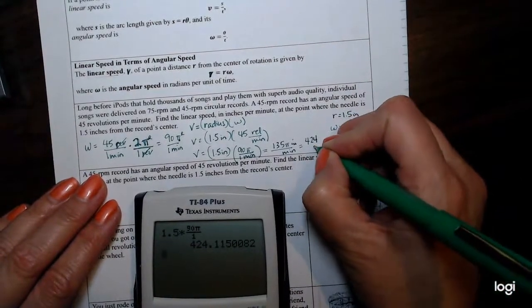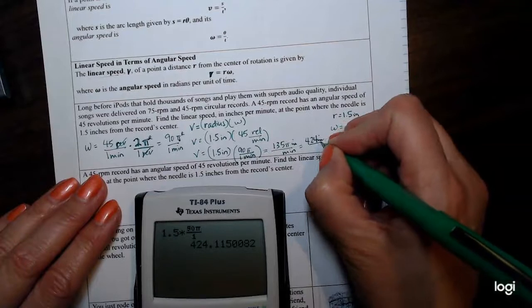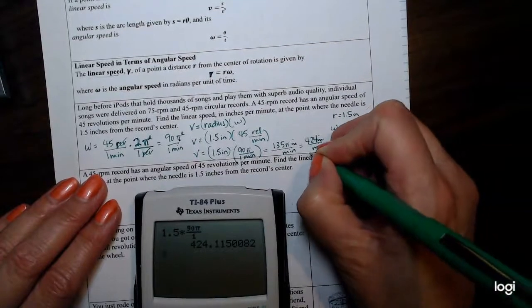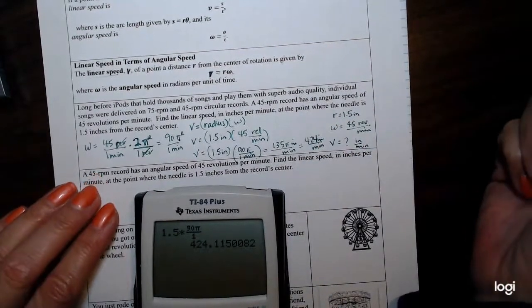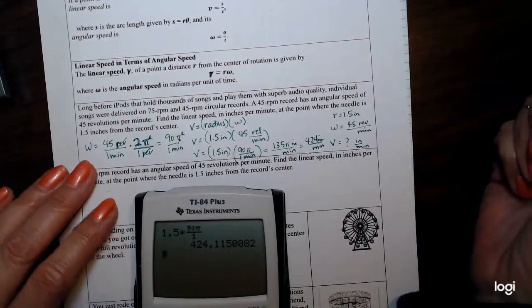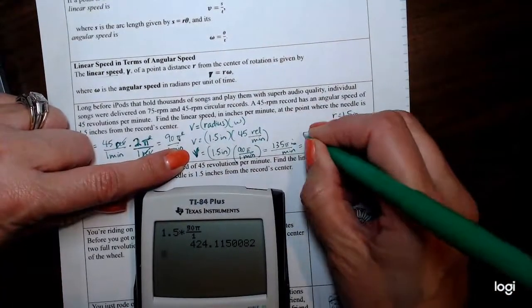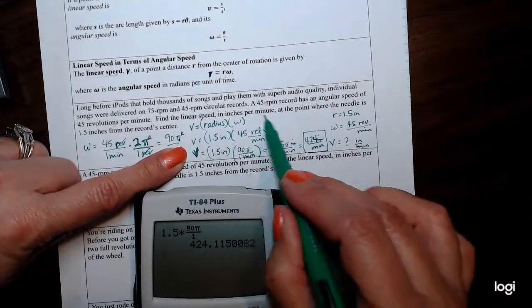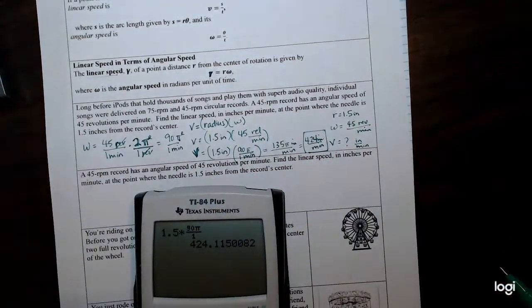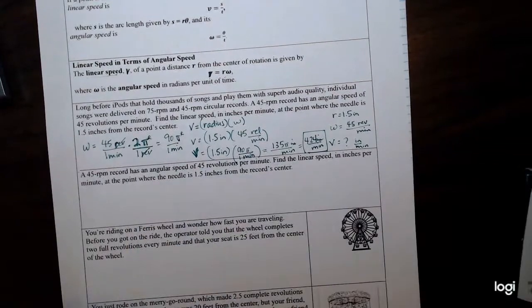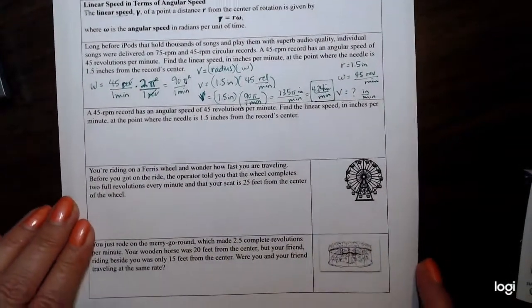I'll just round to the nearest unit here, inches per minute is my linear speed. And that was the question: find the linear speed in inches per minute. So, what a messy problem. It's about as hard as they get.